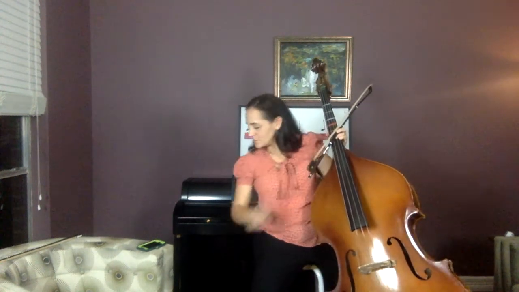1 te, 2 te, 3 te, 4. Careful. 1 te, 2 te, 3 te. Stop. Now you should have stopped at the tip of your bow. If you went up bow, you probably played through the rest, okay? So you might need to try that again. That is a tricky spot there.